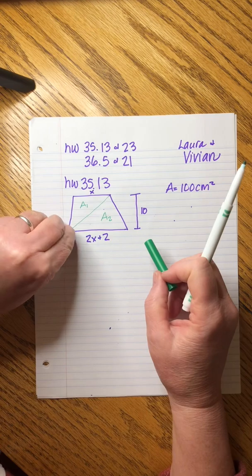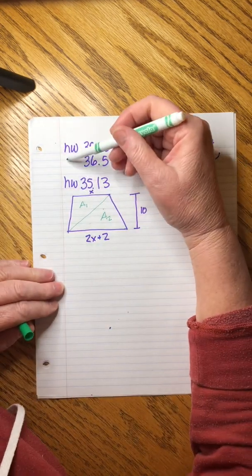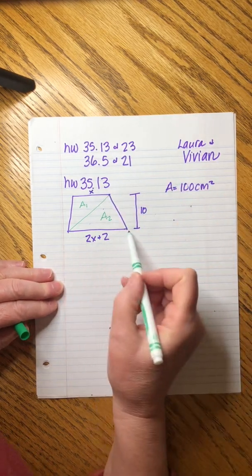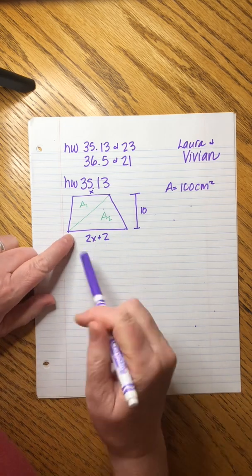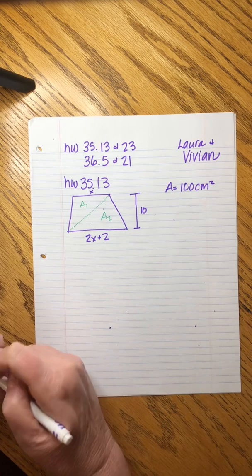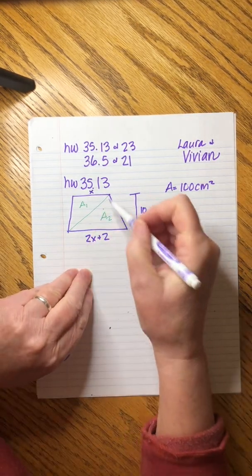So what I'm imagining is we're gonna peel up that top and flip it so that the triangle actually goes up like this. That will make x its base. And then A2 will stay just the way it is, and that will be its base. They'll both have the height of 10. Okay, I like that. So what I'm gonna do is write all of that out.